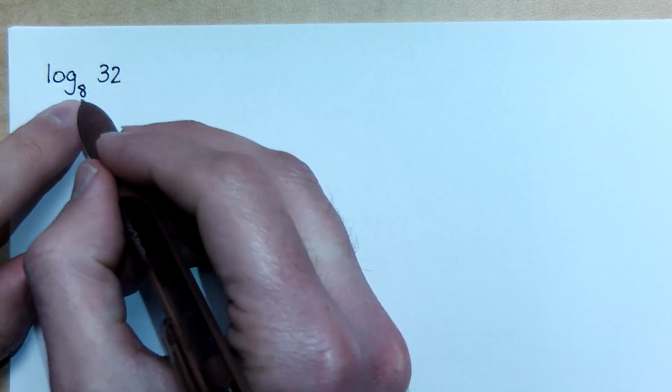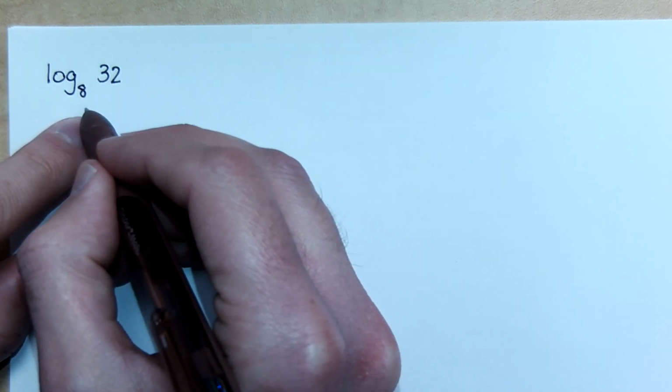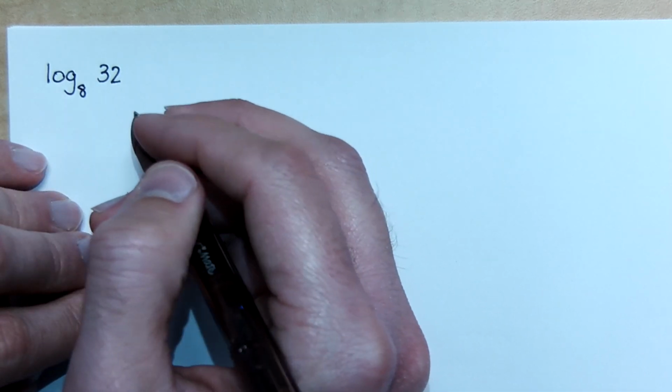This is a problem that we have already done. I want to show you an easier way of doing this as long as you know your powers. And you're probably wondering, how could it be easier? Well, we know there's a common base between these guys, right? And what was that common base? 2. So I'm going to use that change of base theorem.